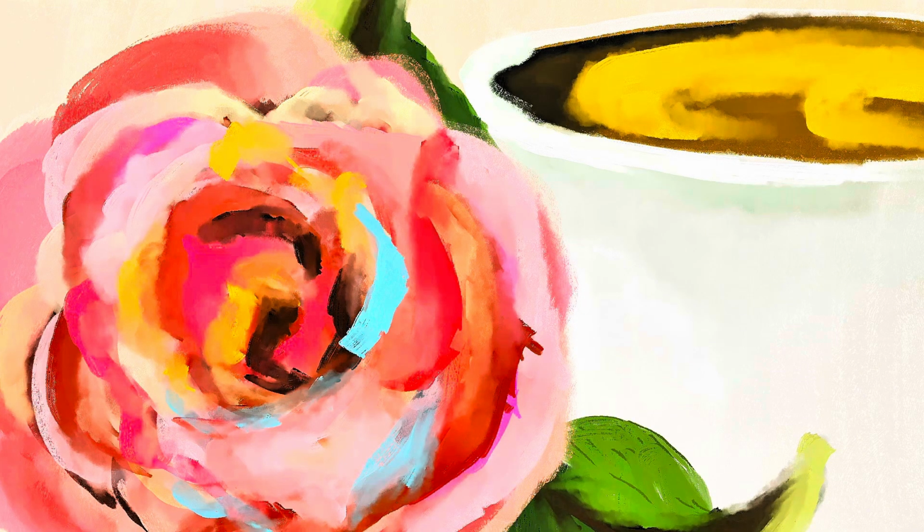The rose feels close, the cup feels distant. Nothing actually moved, only the proportions changed.